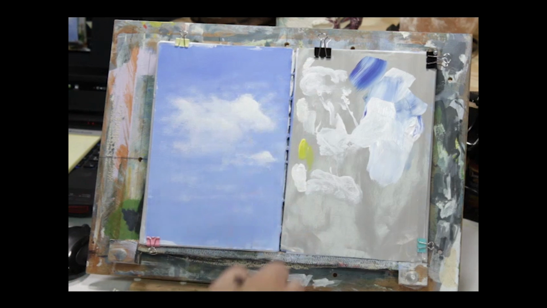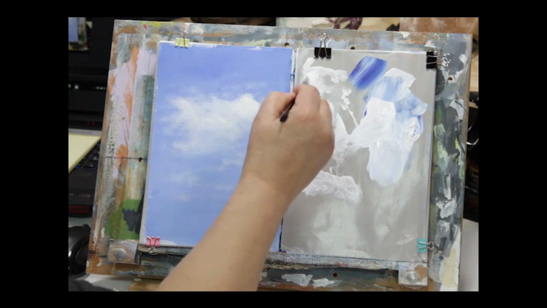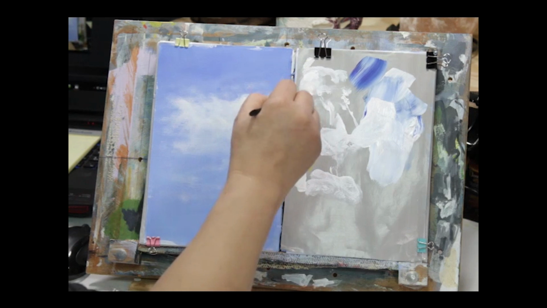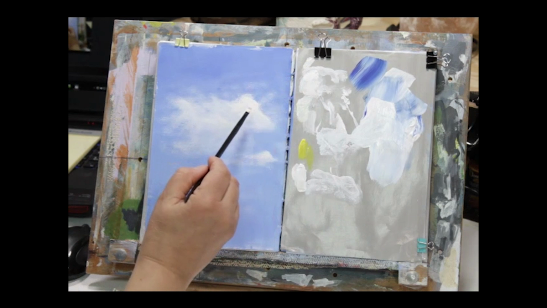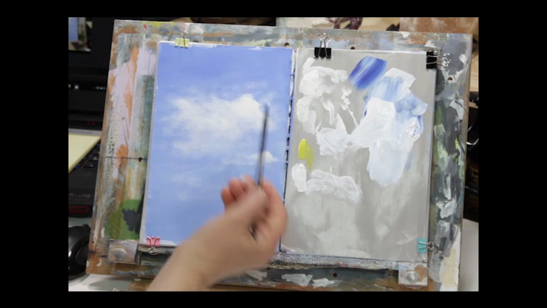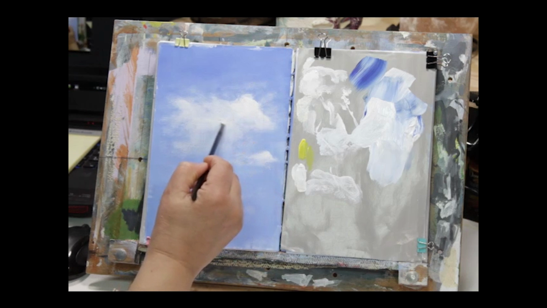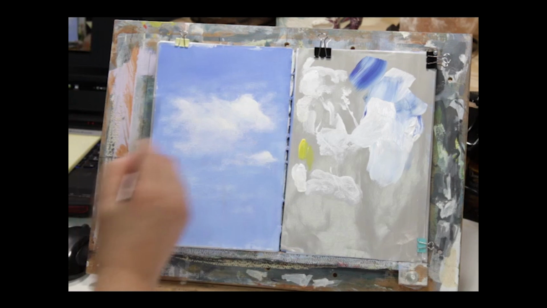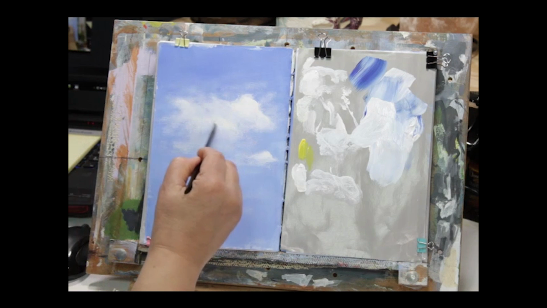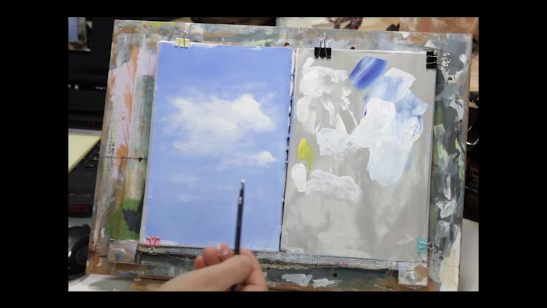That's a little bit. And without knowing your color theory, you're going to end up getting green clouds. Yellow and blue make what? Green. So this is why I want to apply it thickly. Is that a word? Thickly? And we get those nice little hits of color.